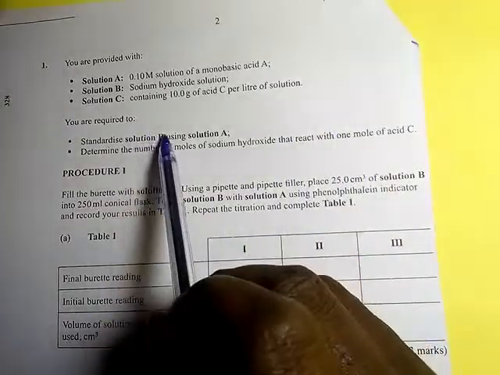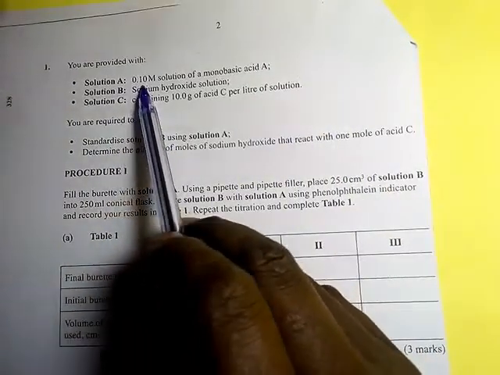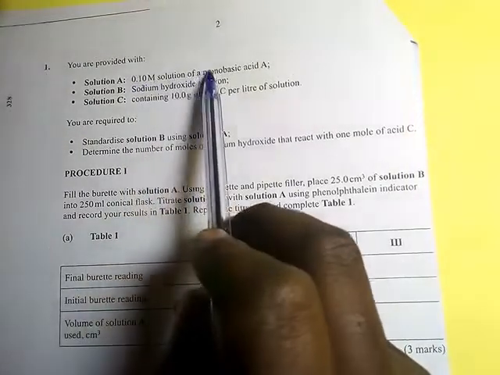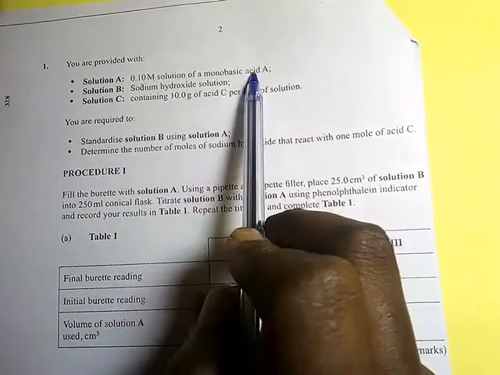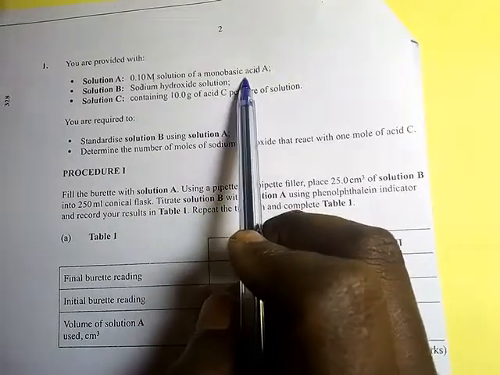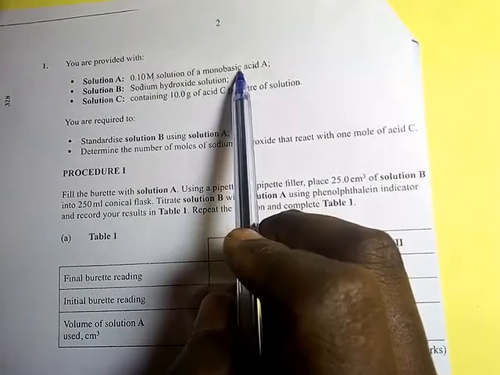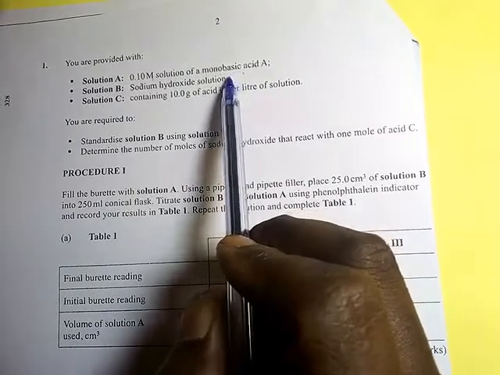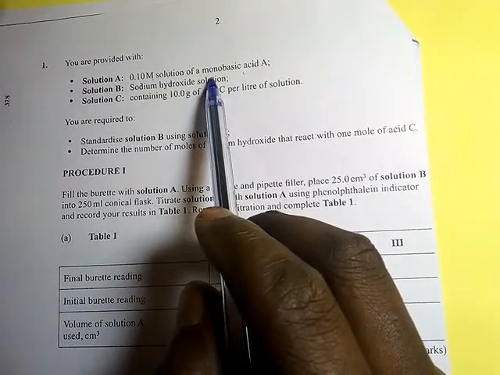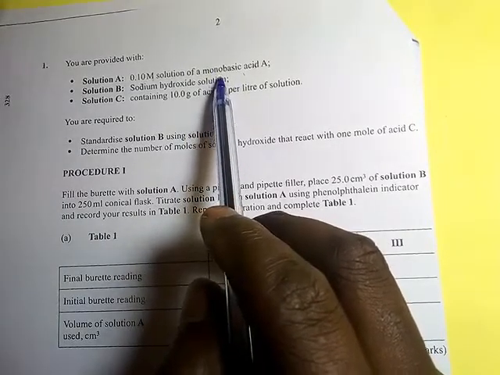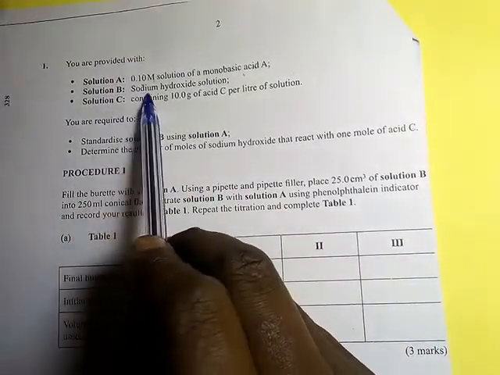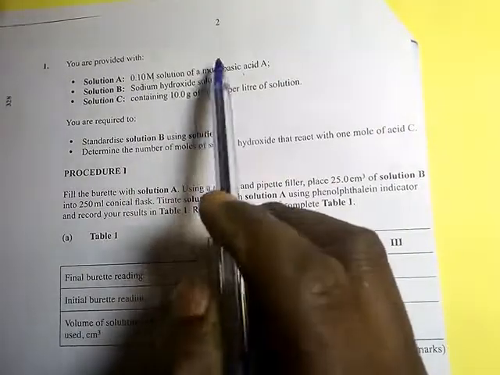With 0.1 molar solution of a monobasic acid A. So once you have a monobasic acid, let me give you an example. HCl is an example of a monobasic acid. Nitric acid is an example of a monobasic acid. So that is it. And then they were provided with solution B, which was sodium hydroxide solution.